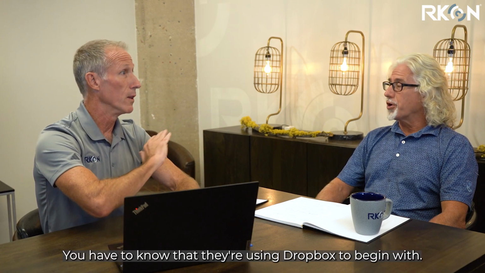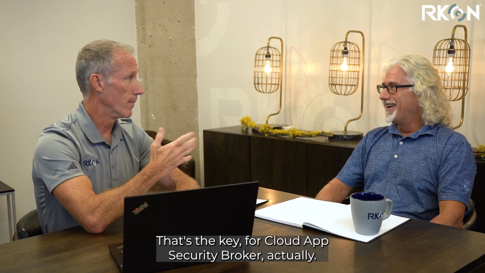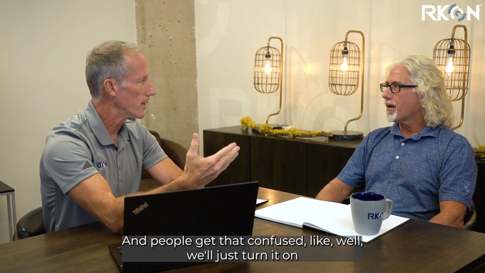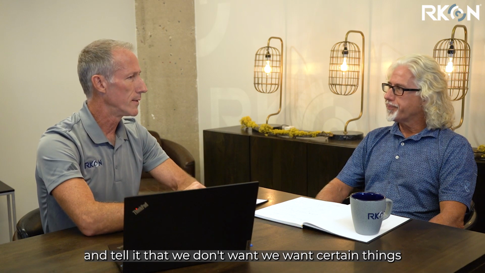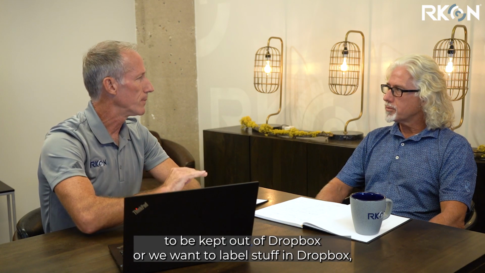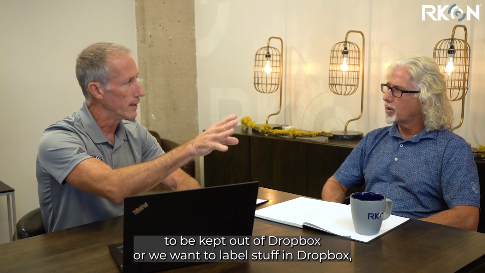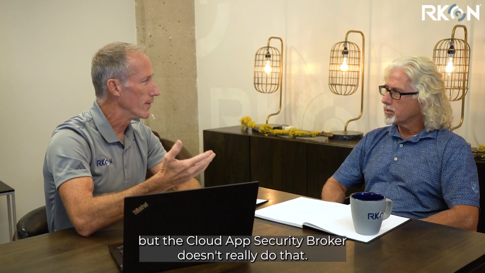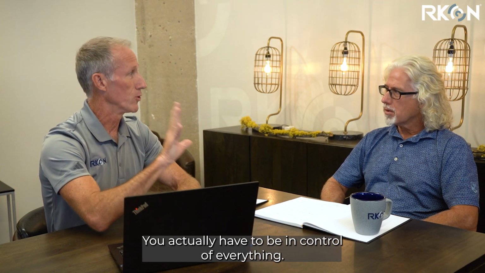Or what if I want... You have to know that they're using Dropbox to begin with. That's a key for Cloud App Security Broker, actually. And people get that confused. They're like, well, we'll just turn it on and tell it that we want certain things to be kept out of Dropbox, or we want to label stuff in Dropbox. But the Cloud App Security Broker doesn't really do that. You actually have to be in control of everything.